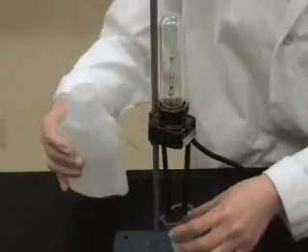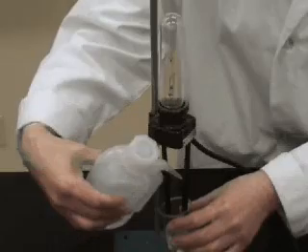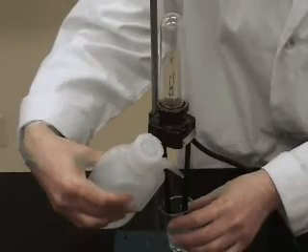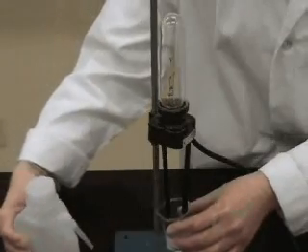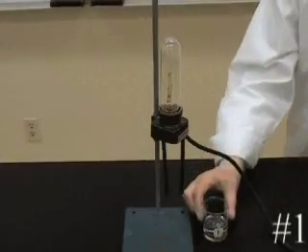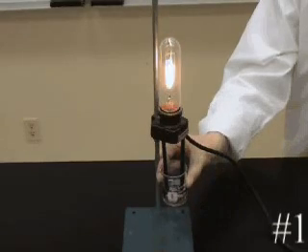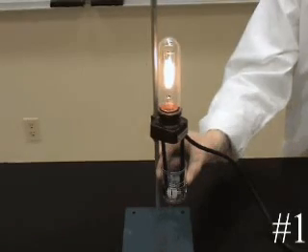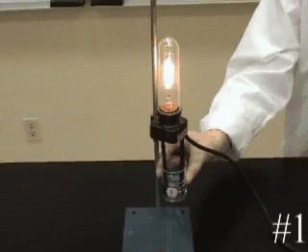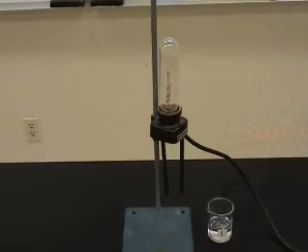Rinse the terminals of the conductivity tester. This will remove any traces of previously tested solutions. To test the conductivity of a solution, place the terminals of the conductivity tester into the solution. Record your observations here. This completes the test on solution number 1.